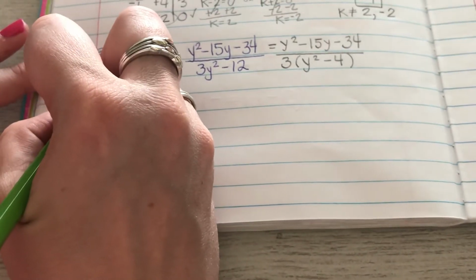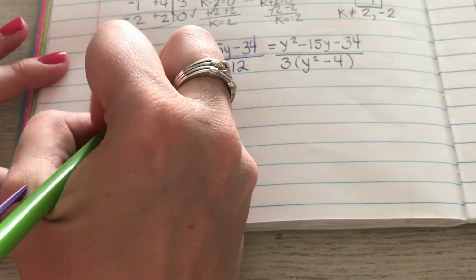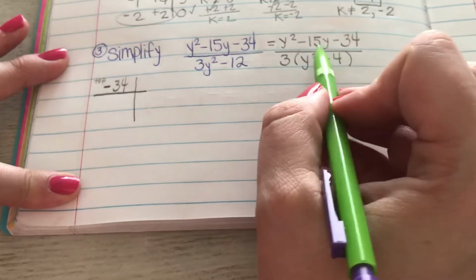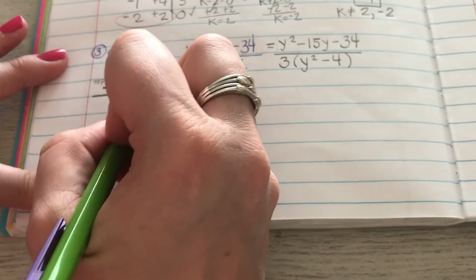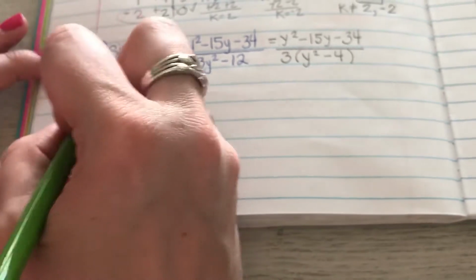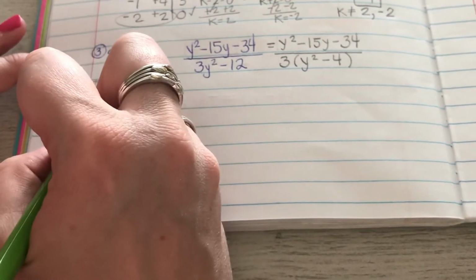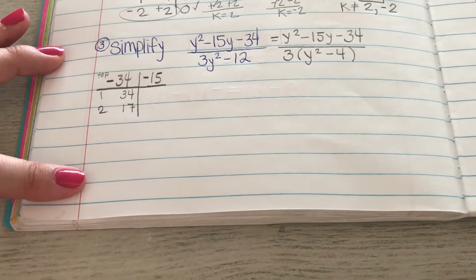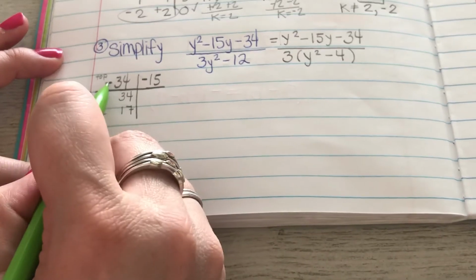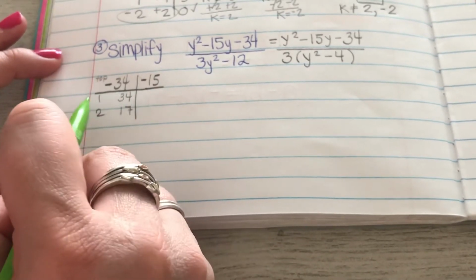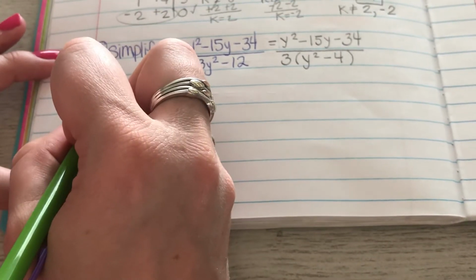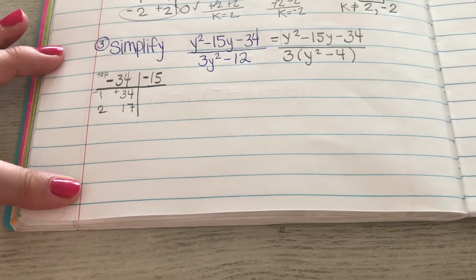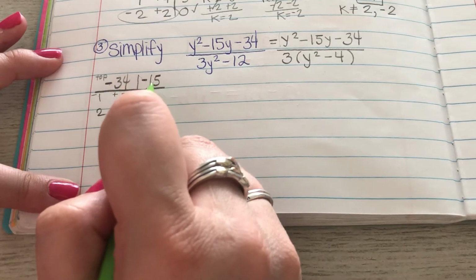Let's factor the top. All right, so negative 34 is my C term, and my B term is negative 15. I'm all set up. Okay, so 34 is 1 times 34, and 2 times 17, and I couldn't think of anything else. I checked and checked and checked, but that's okay because I already found it. If this is negative, I can only have one negative here. If I have negative 1 and positive 34, when I add I get positive 33. Well, positive 33 is not going to be negative 15.